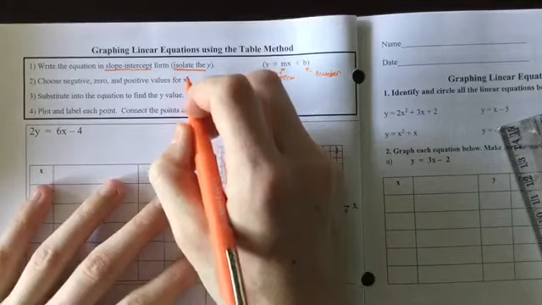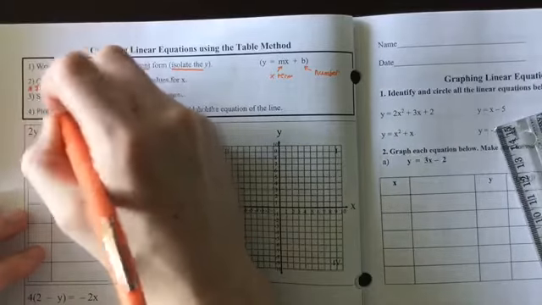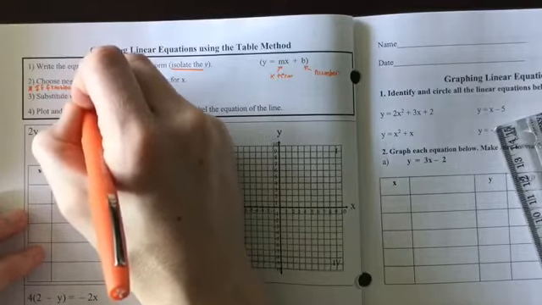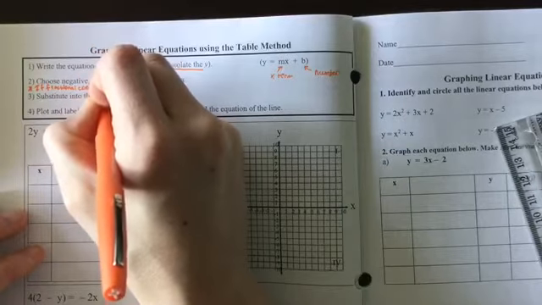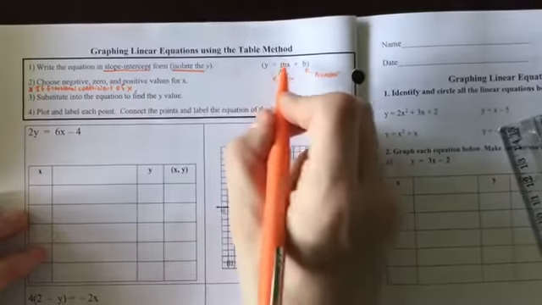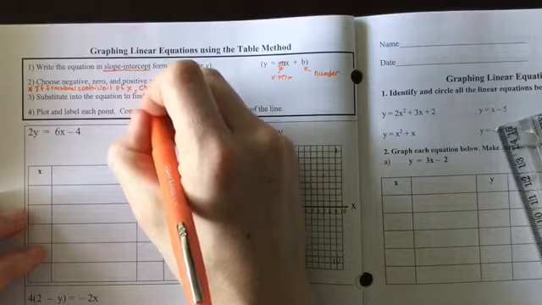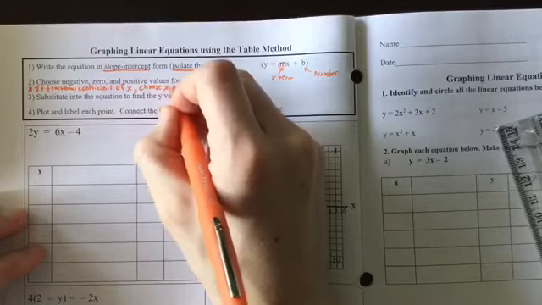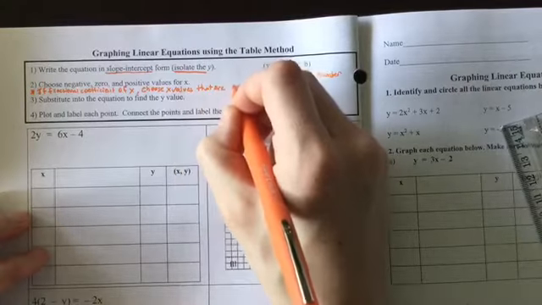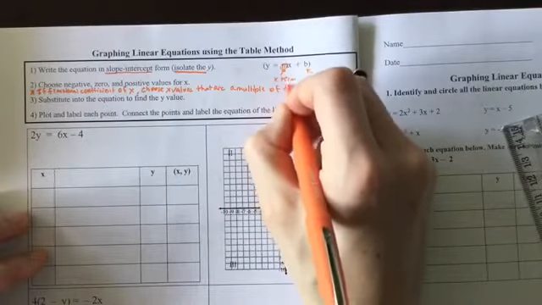So a little note I want to write in here. If we have a fractional coefficient of x, so if that piece right there is a fraction, then we are going to choose x values that are a multiple of the denominator.